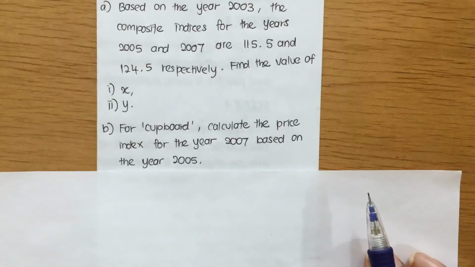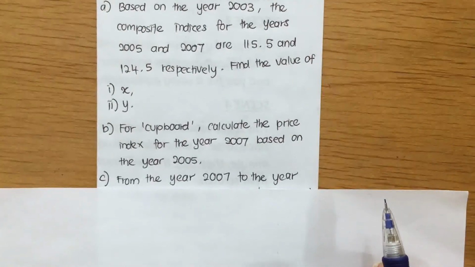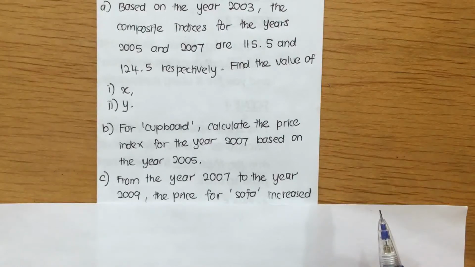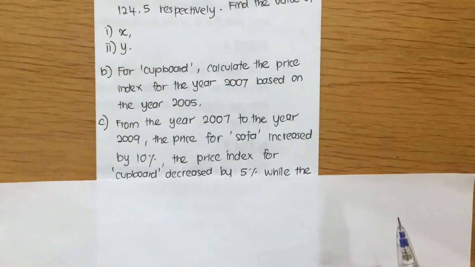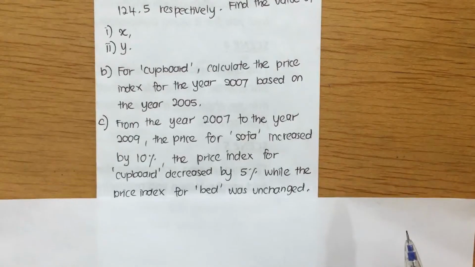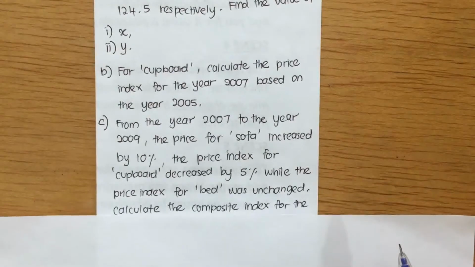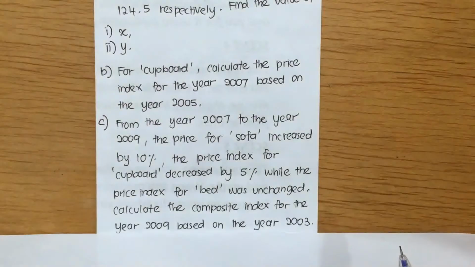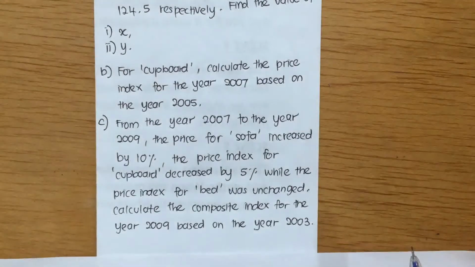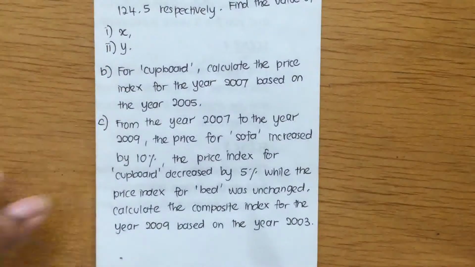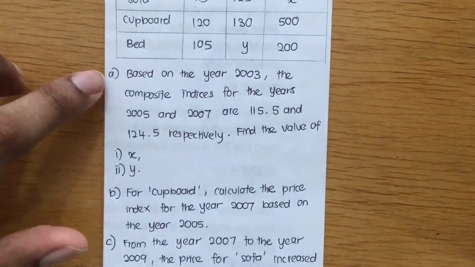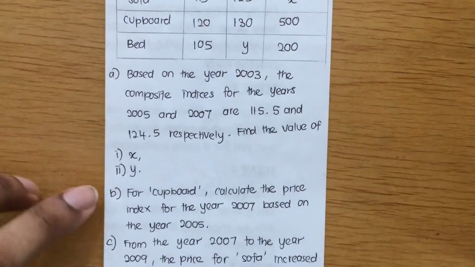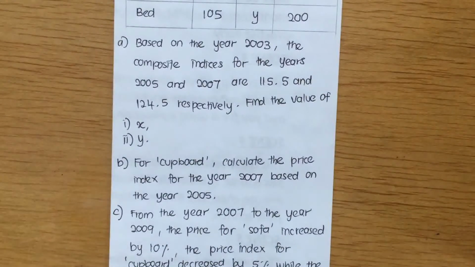Let us look at the last question, which is the question part C. For the year 2007 to the year 2009, the price for sofa increased by 10%. The price index for cupboard decreased by 5%, while the price index for bed was unchanged. Calculate the composite index for the year 2009 based on the year 2003. So these are your three questions here, guys. I'm going to discuss the solution of the question, starting from part A, part B, and lastly part C. Let me turn to the next page for the working. So please hold on for a moment.